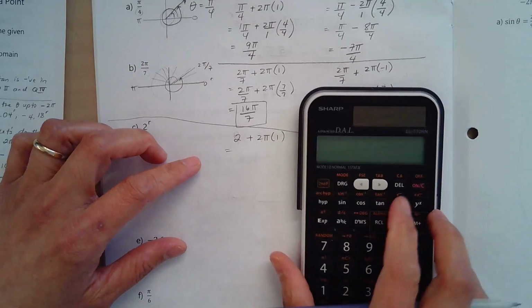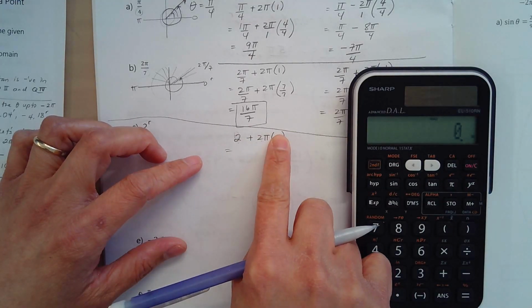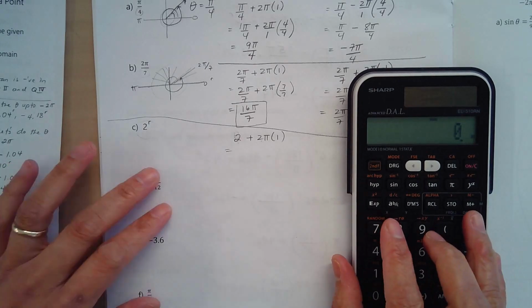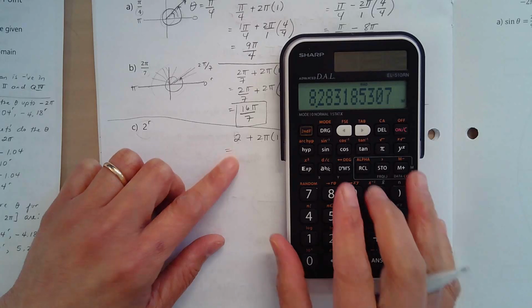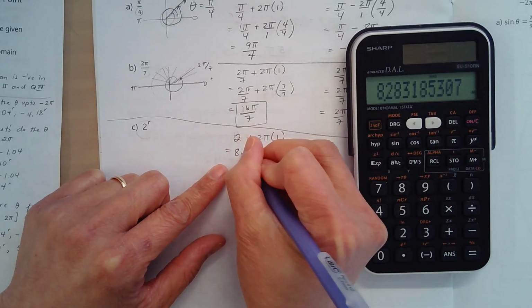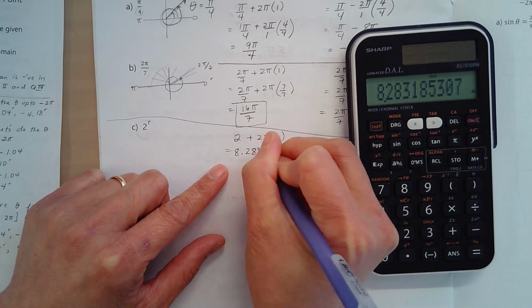Well, we won't have an exact value. This is the exact value, okay? It says round to the nearest tenth. So 2 plus 2 pi is going to give us about 8.28 radians.